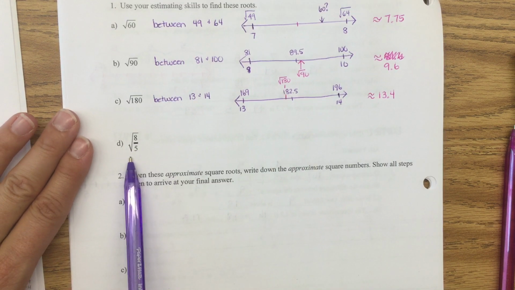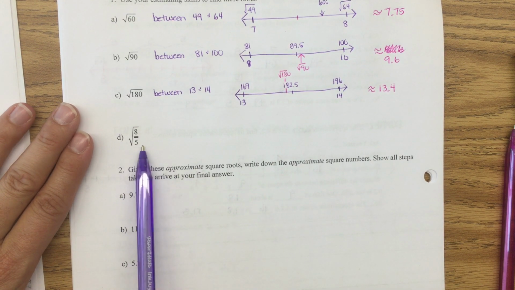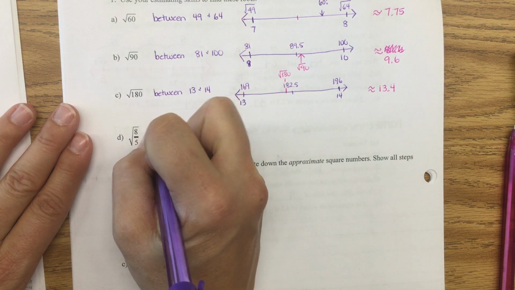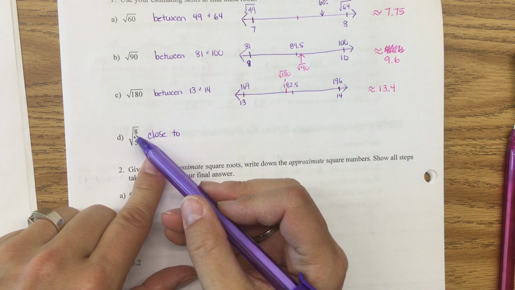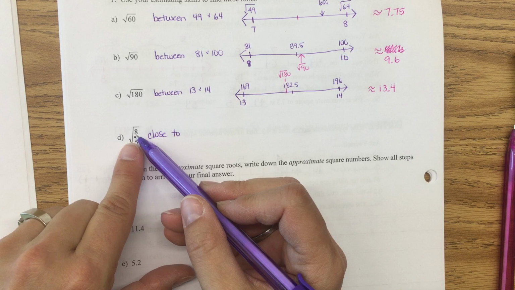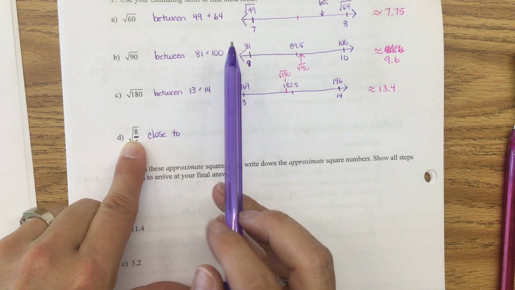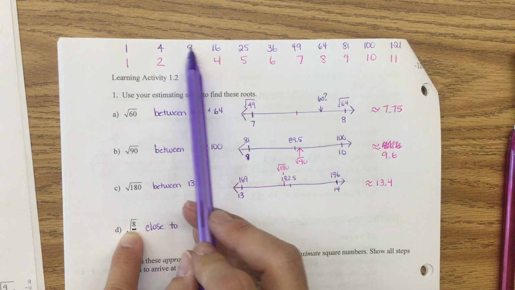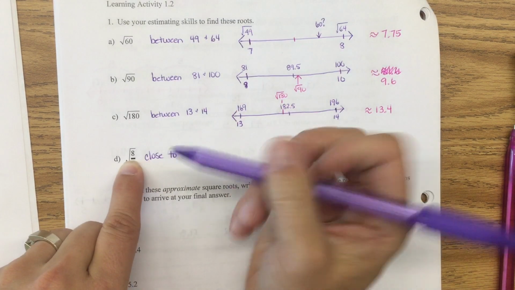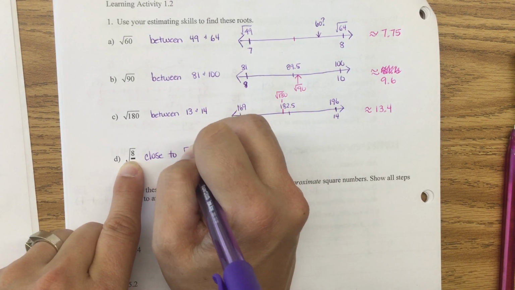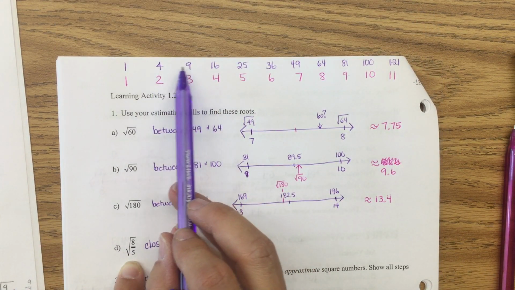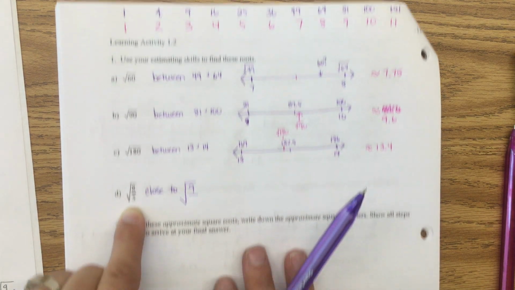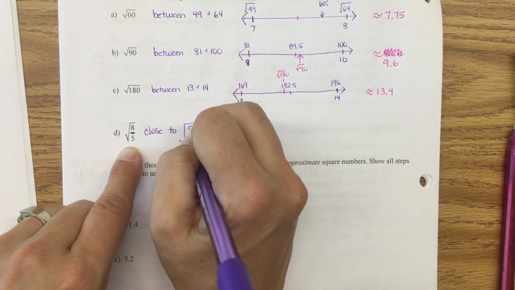Okay, the next one is a fraction. This is different. Now we have to find the perfect squares for each of these numbers. What's the closest perfect square to 8? 8 is between 4 and 9, but it's much closer to 9. So root 9. And 5 is between 4 and 9, but much closer to 4. So 9 over 4.